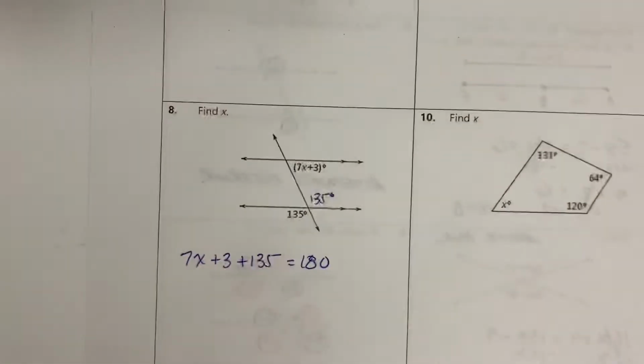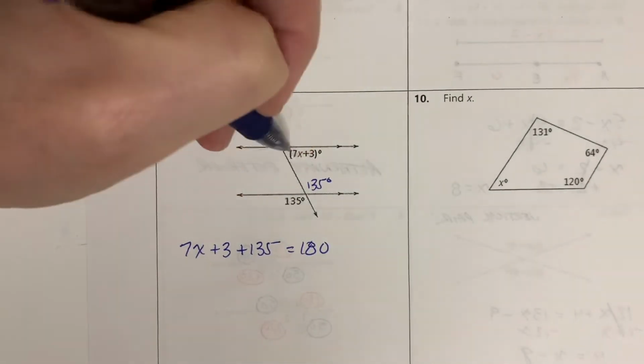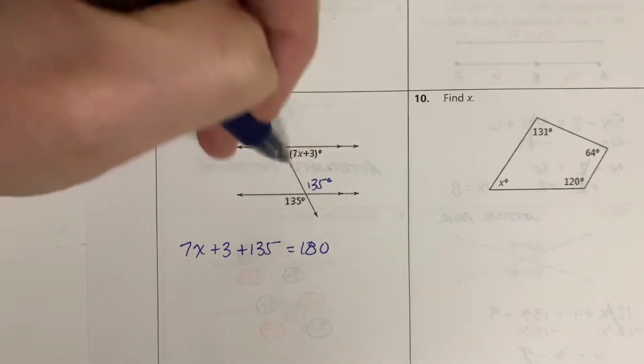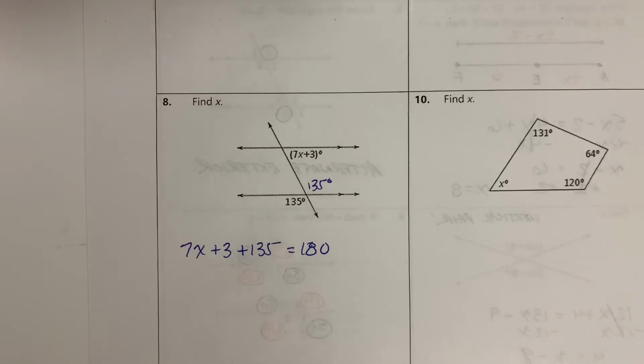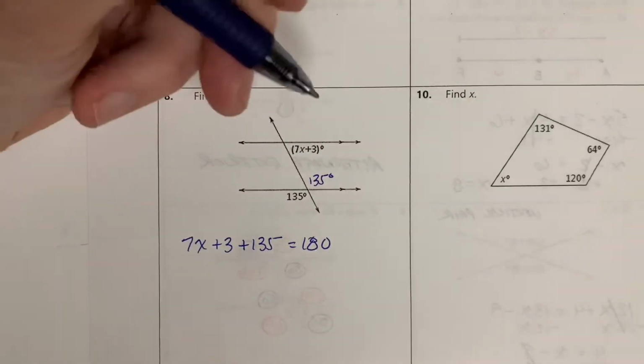So we're going to have to take those two, 7x plus 3, add it to 135, and set that equal to 180. Now the other thing a lot of students are going to do is set these equal to each other, but these are definitely not congruent. You can clearly see that this one is smaller than this one. This one's much larger. So if you set them equal to each other, you're going to get an answer, but it's going to be wrong. There's only one time when it's going to be right, and that's if they're both 90 degrees. And they're not. Well, it doesn't look like it.